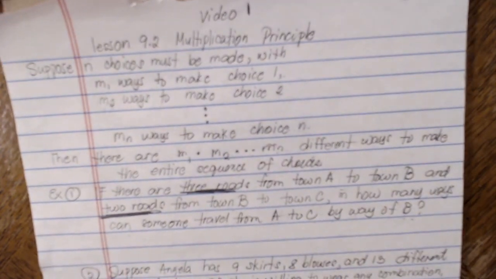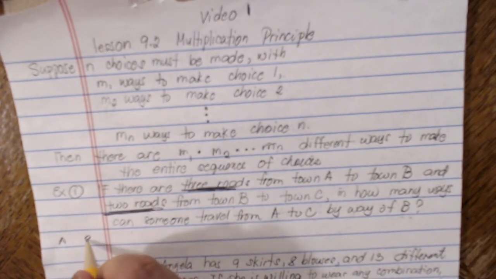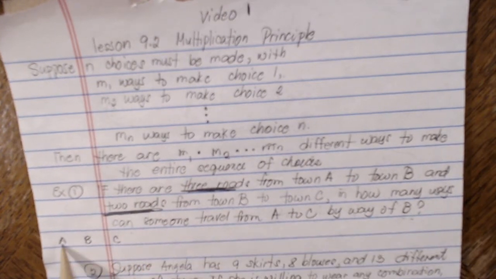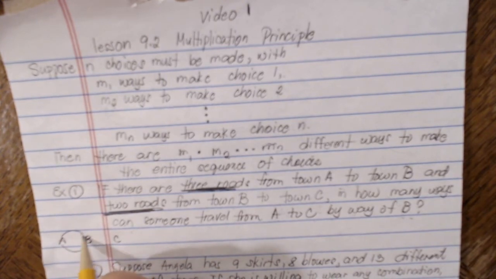Let's draw that. This is town A, this is town B, this is town C. To go from town A to town B, you have 3 roads. You either go like that, like that, or straight.